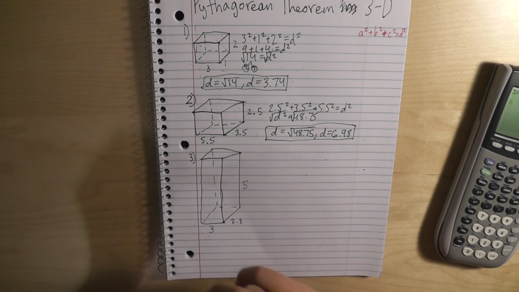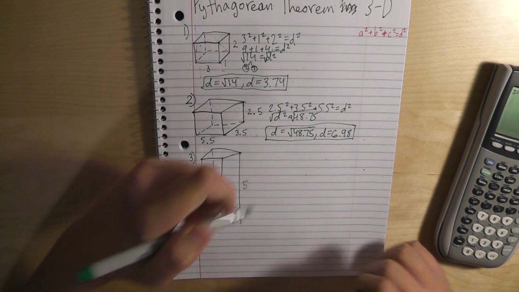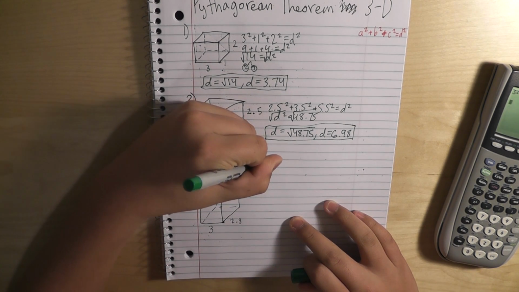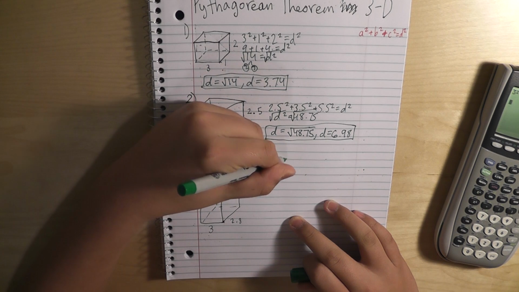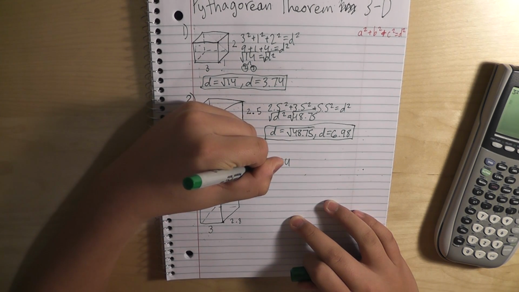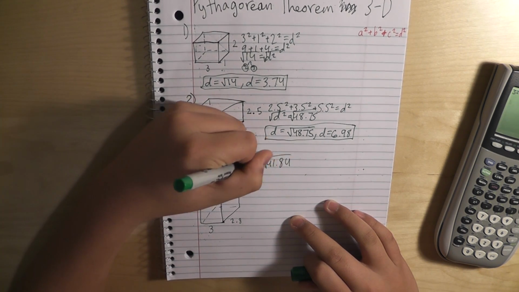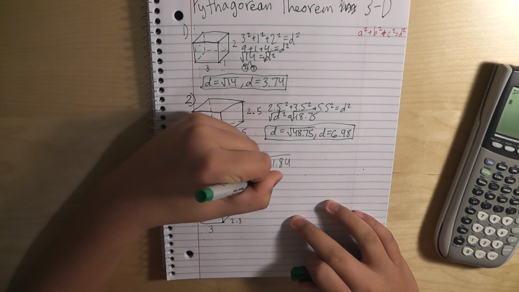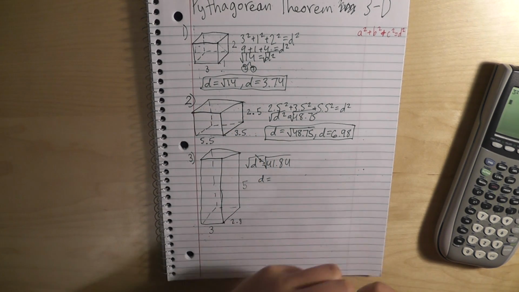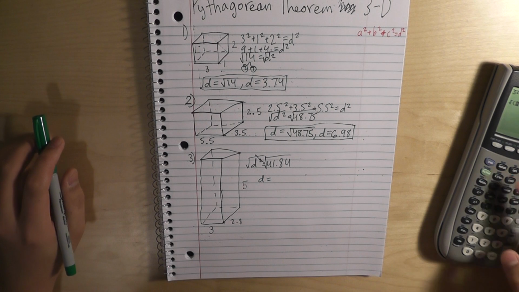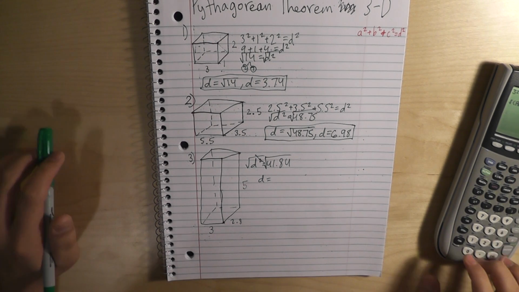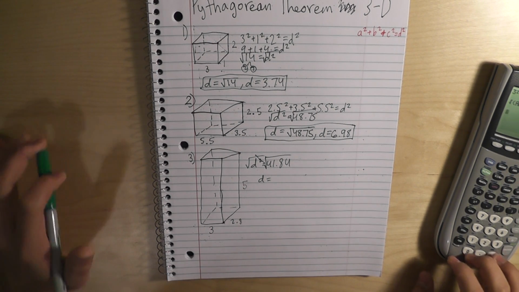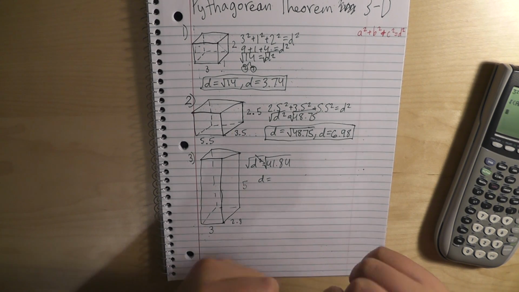And so d squared equals 41.84. We want to square root both sides. So we get d equals 6.47.